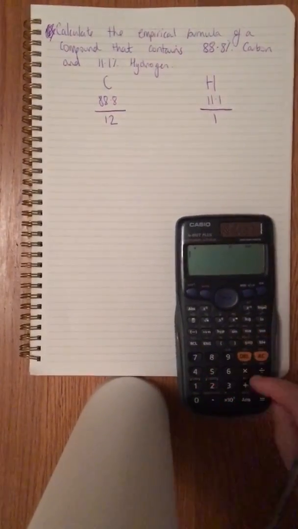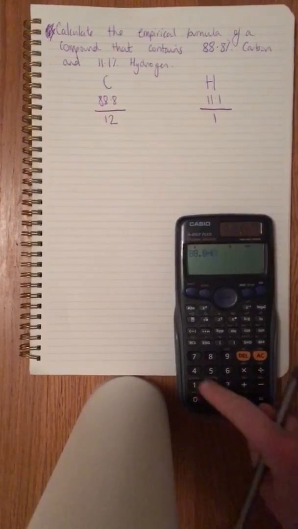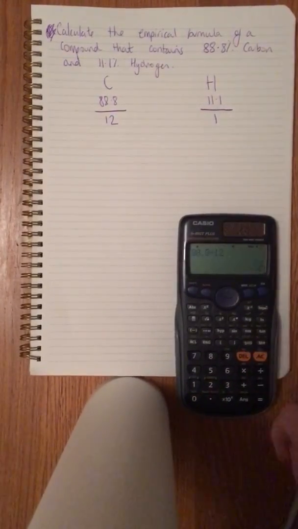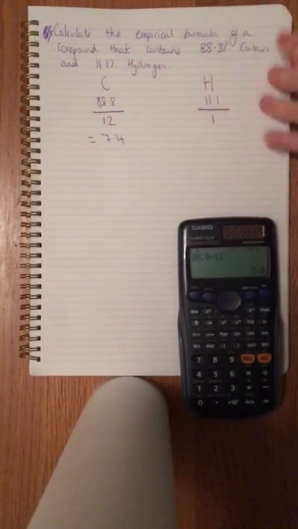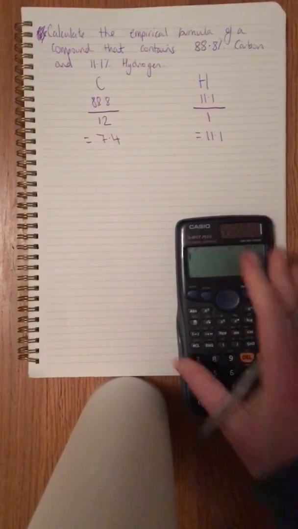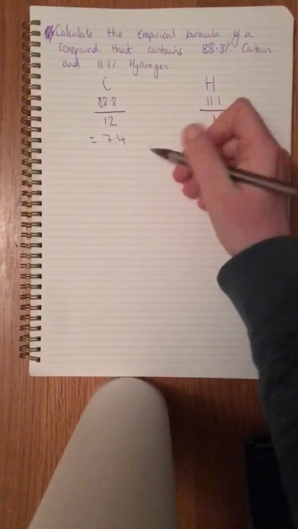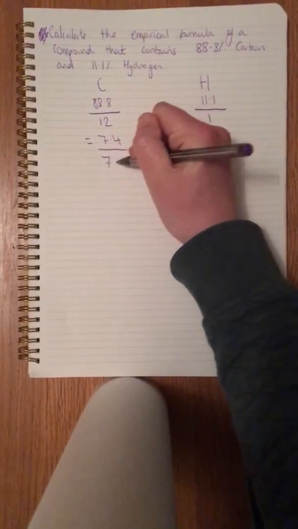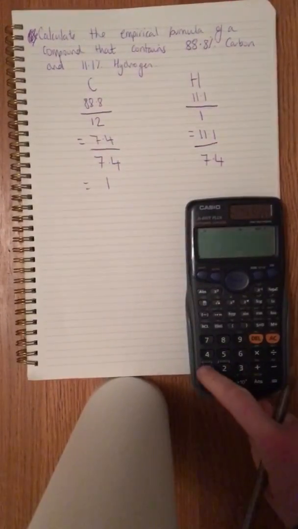So you do 88.8 divided by 12, which is 7.4, and you do 11.1 divided by 1. The next step is you divide by the smallest. So you're going to do 7.4 divided by 7.4, and you're going to do 11.1 divided by 7.4.